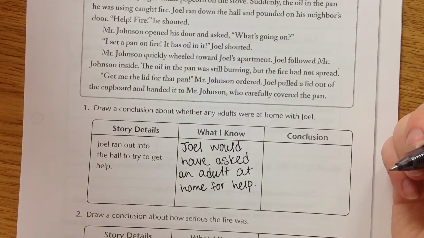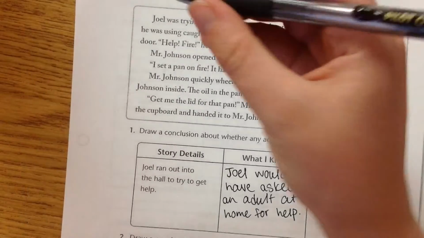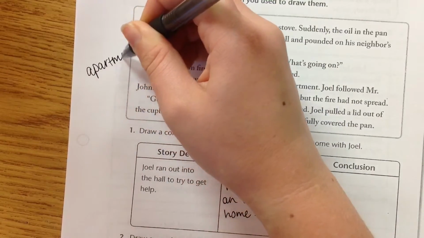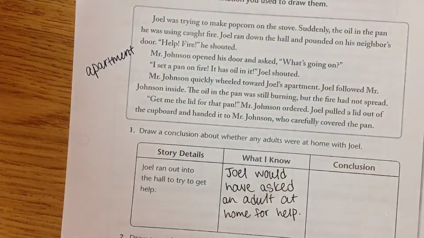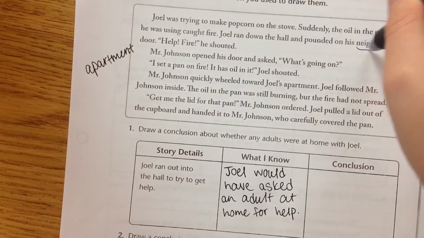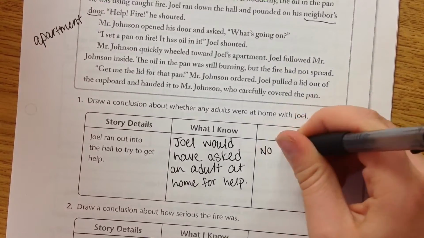By the way, I probably should have told you this. This is in an apartment. This takes place in an apartment. So when it says that he ran out into the hall, that doesn't mean like the hall in his house. That means the hall like where the apartments are. So then he knocked on his neighbor's door. So our conclusion is no adults were home.